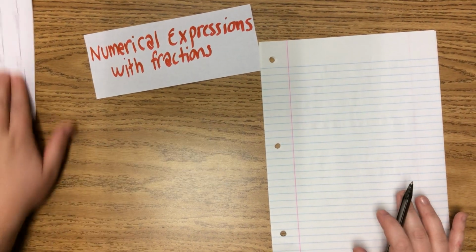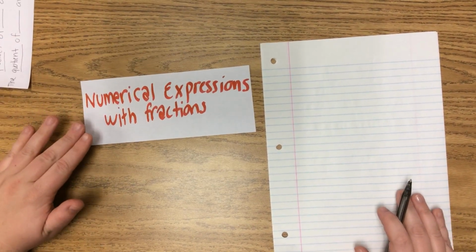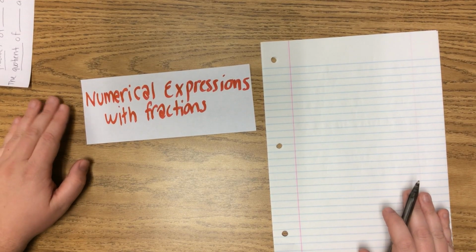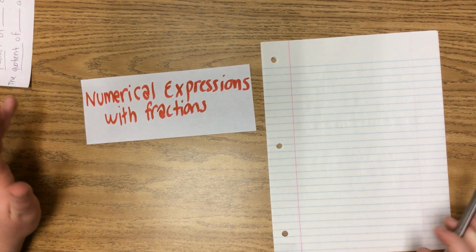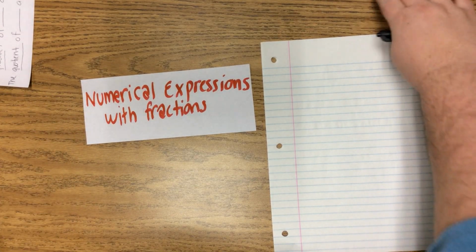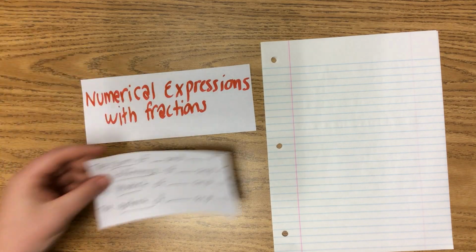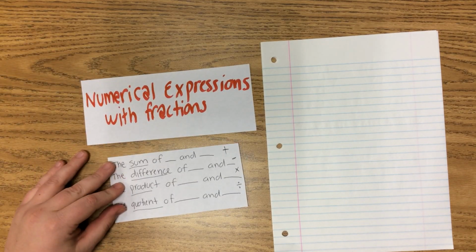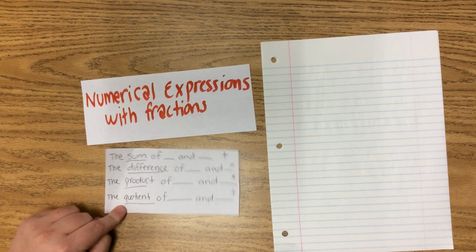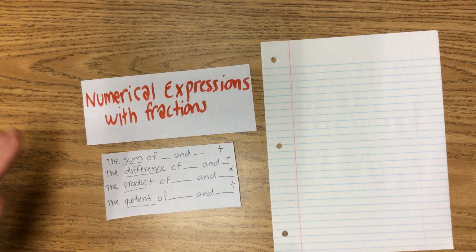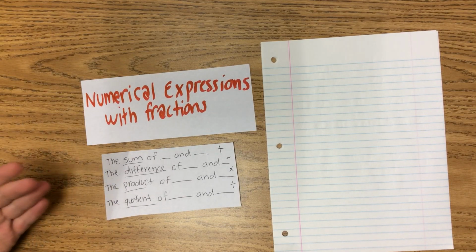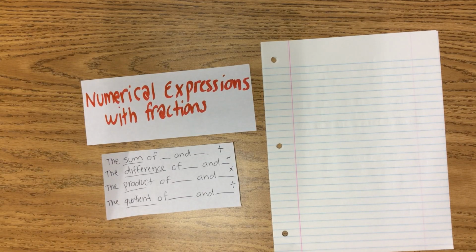So the trick with numerical expressions and writing numerical expressions is to think of them like a puzzle and break them down into multiple sections. There's a couple key vocabulary words you're going to need when you're thinking about numerical expressions, and that is the sum, the difference, the product, and the quotient. Those are your four main terms that you're going to use when you're doing numerical expressions.